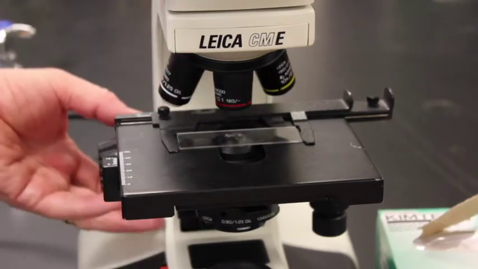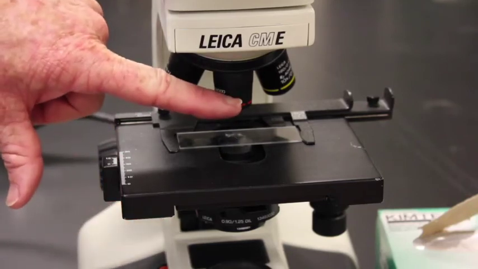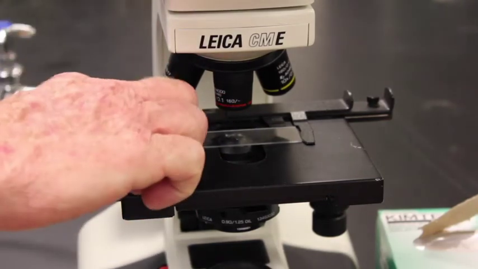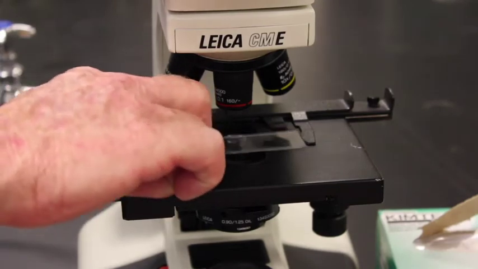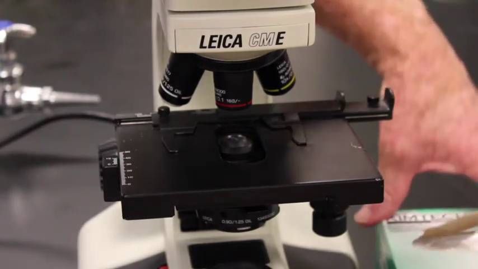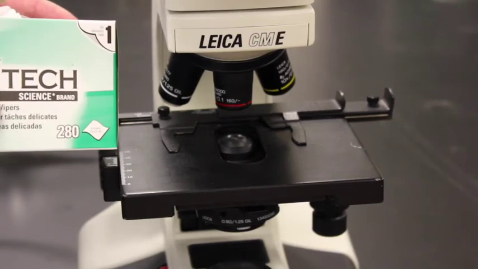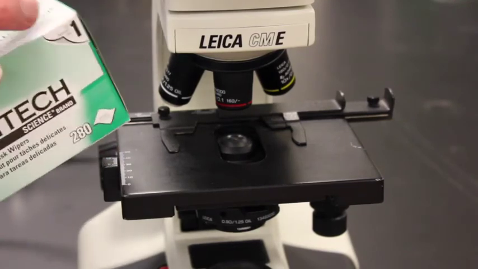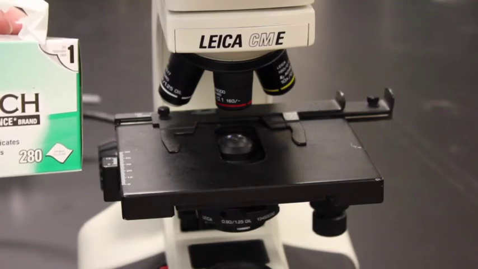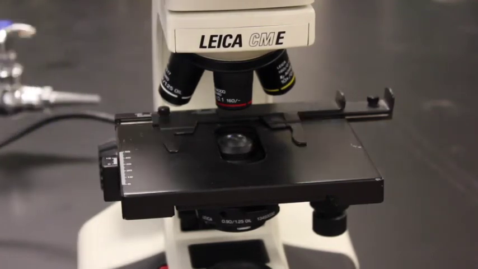You notice I did not change the focus. I just swiveled the 4x in place. That gives me room for the stage so I can go in and remove the slide. Now I want to clean the objectives. To clean the objectives, I do not want to use Kim wipes. Kim wipes are in here to clean off slides. These are never to be used on the objectives because they can scratch the objectives. So slides only, not objectives.